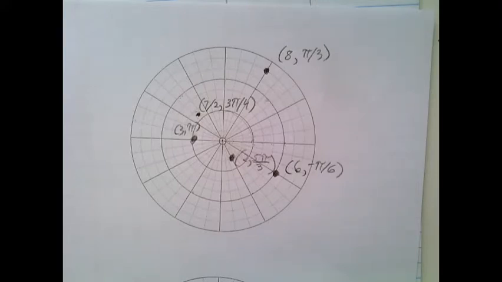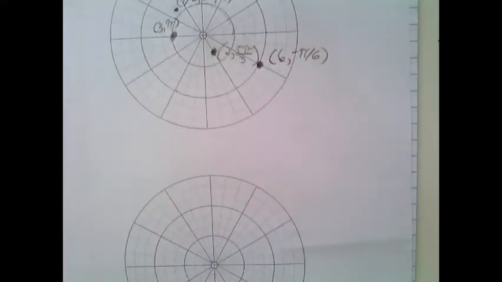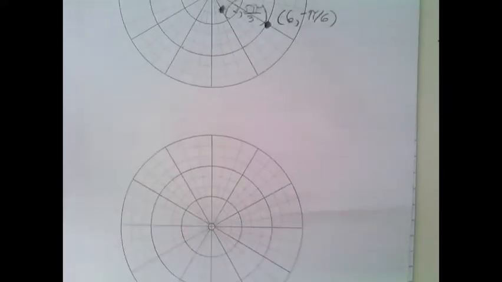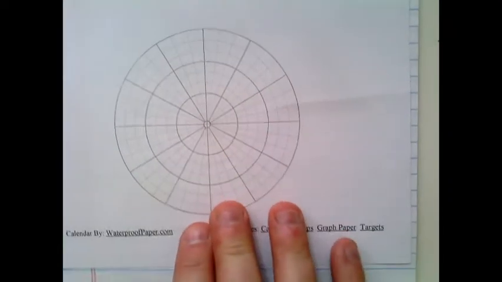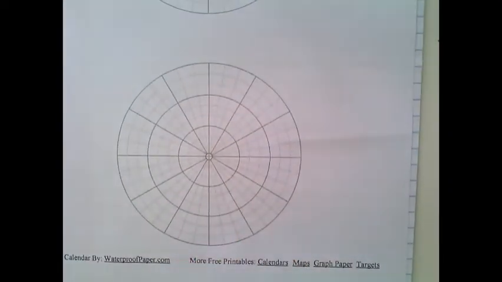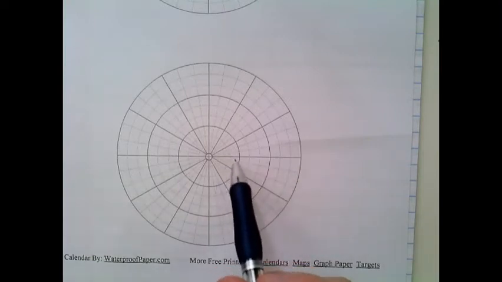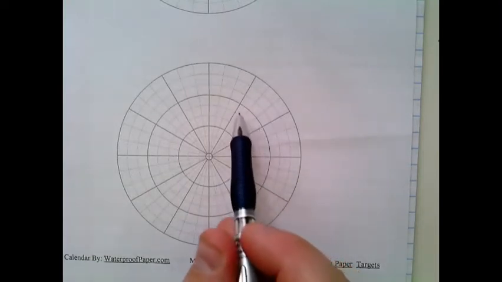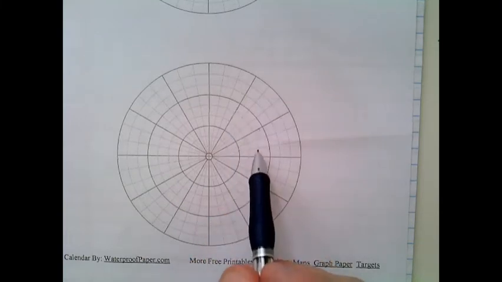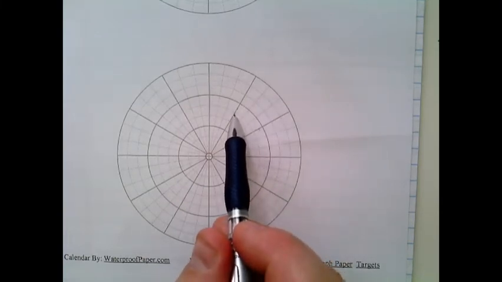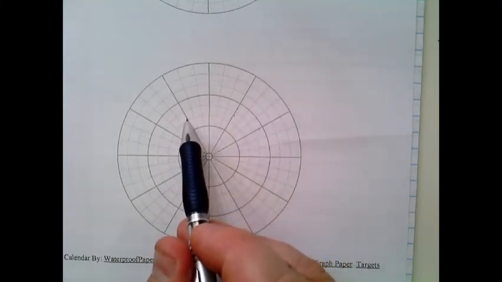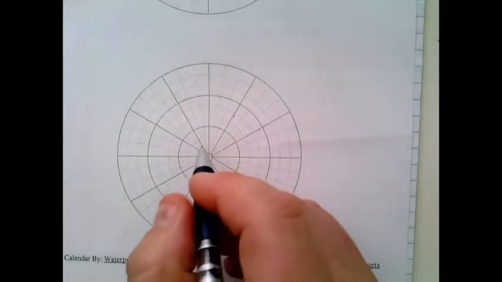You know what? I think my graph's getting a little cluttered. So I'm going to go ahead and go to a clean graph. Well, let me see. Let's find 2 pi over 3. That's pi over 6. That's 1 pi over 3. So I need 2 of these wedges to make a pi over 3. Alright, so here's 2 pi over 3.